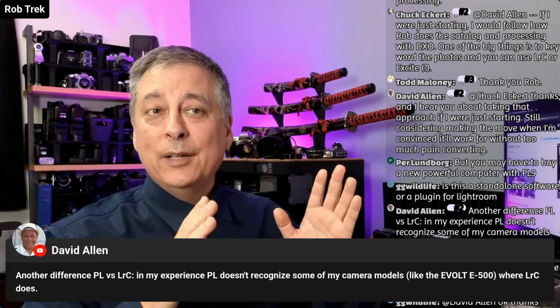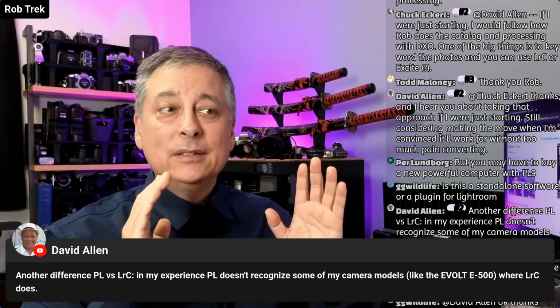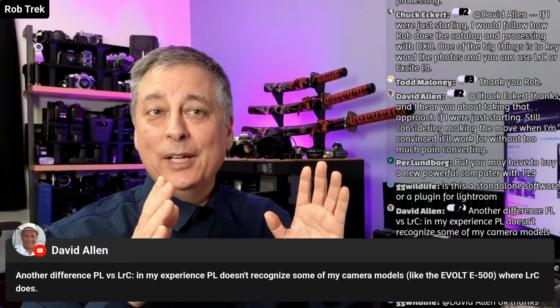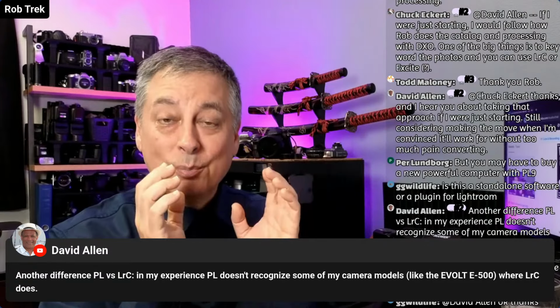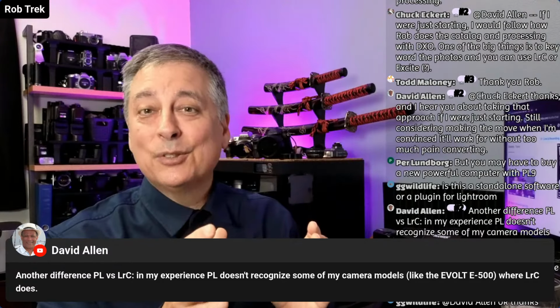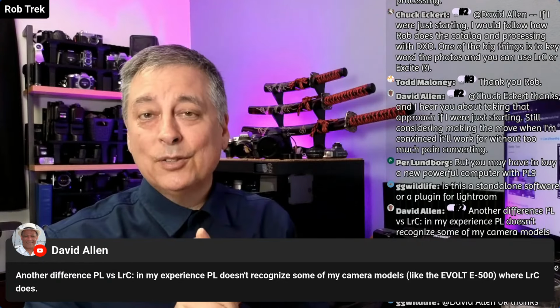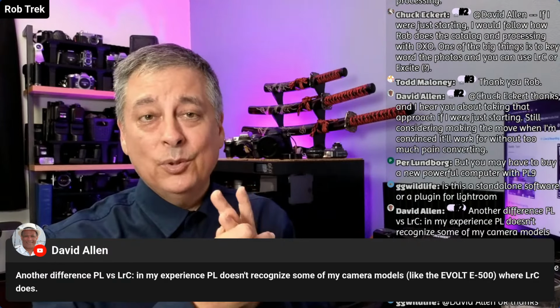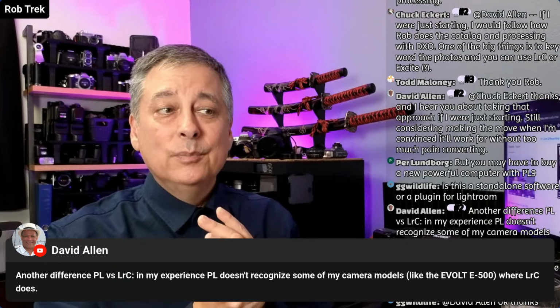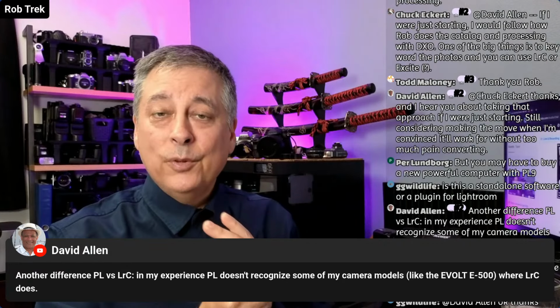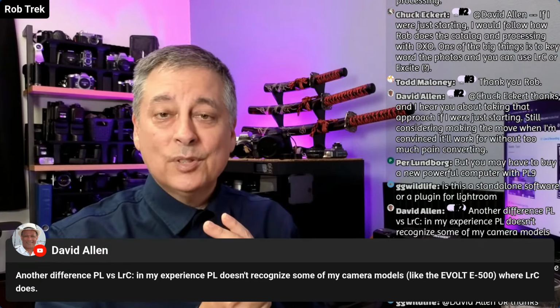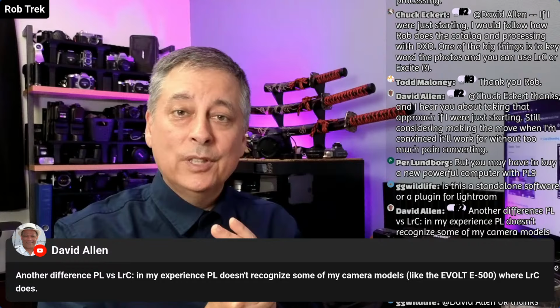But it's probably best not to buy Photolab if the camera that you use the most is not supported, because then you're not able to take advantage of the DeepPrime XD and the optics module, which are signature items of Photolab. So go to their Photolab website, DxO website, and make sure your camera is supported.